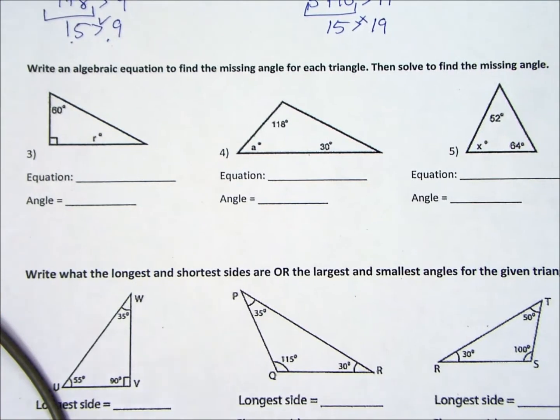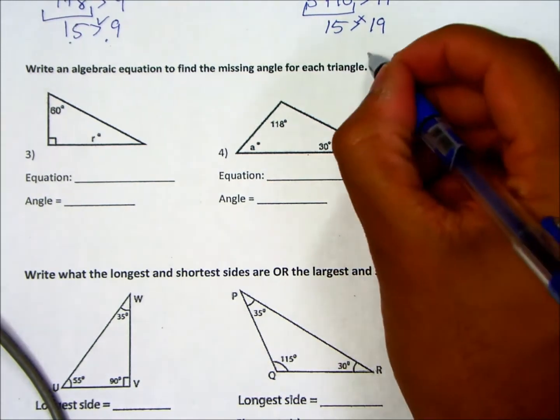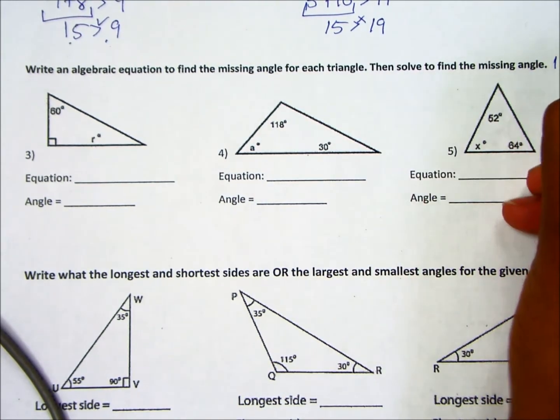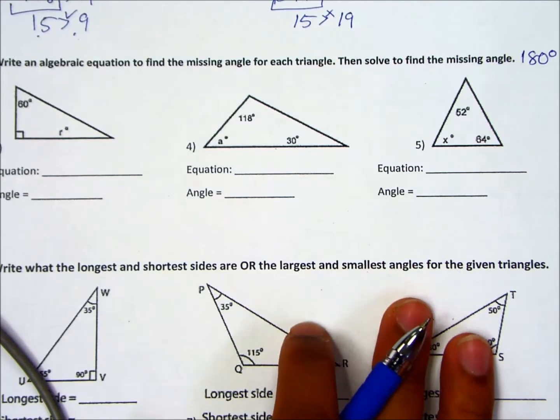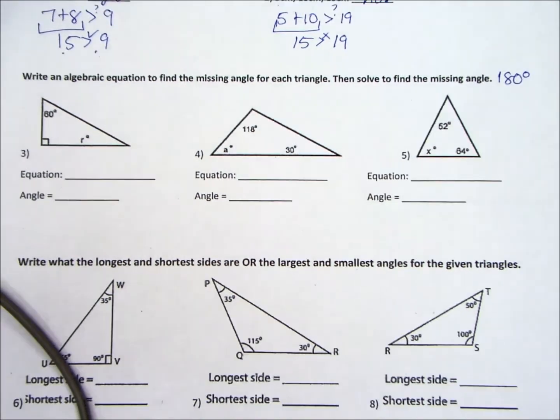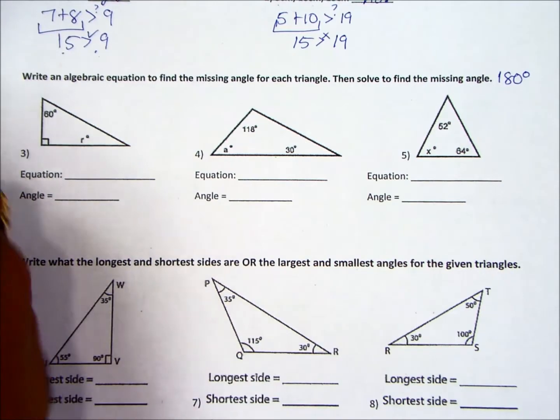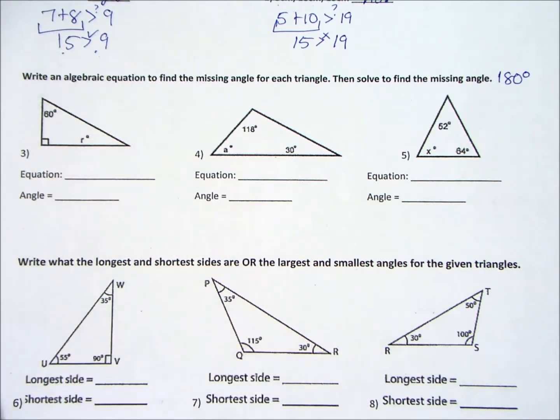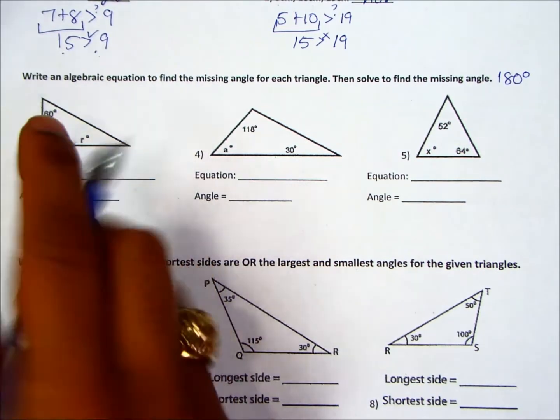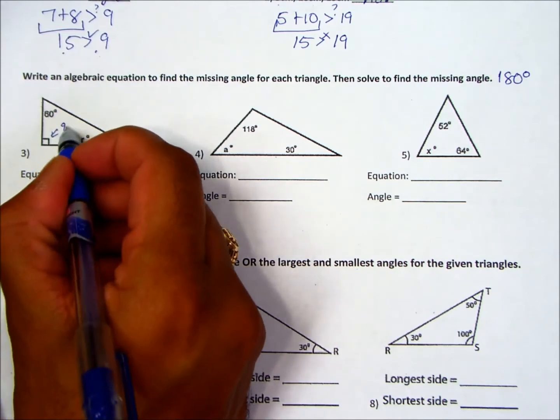Next part. It says, write an algebraic equation to find the missing angle for each triangle. Then solve to find the missing angle. Know that for every triangle, if I add up all three angles, it has to equal 180. It has to, it has to, it has to. So in this case, remember that square means 90 degrees. So let's look at that first one.